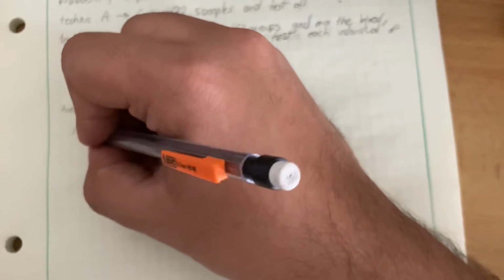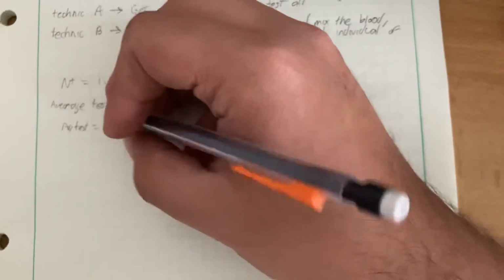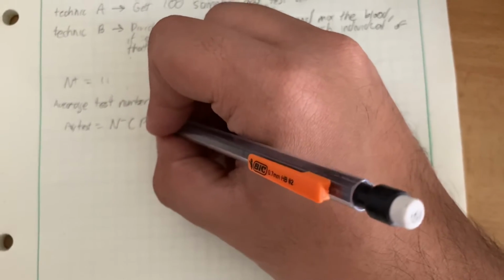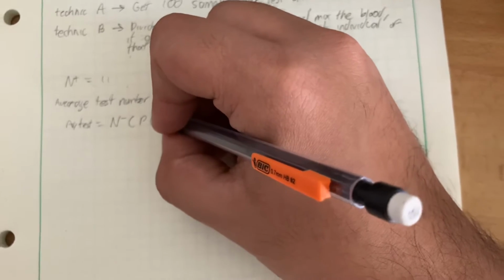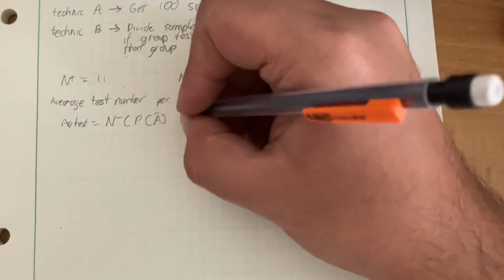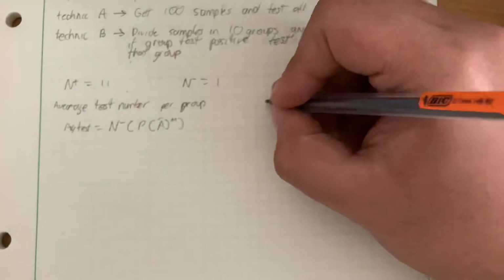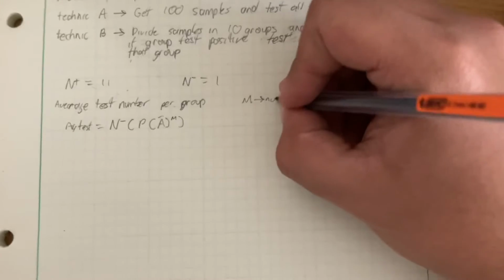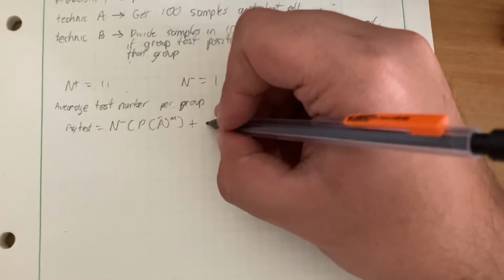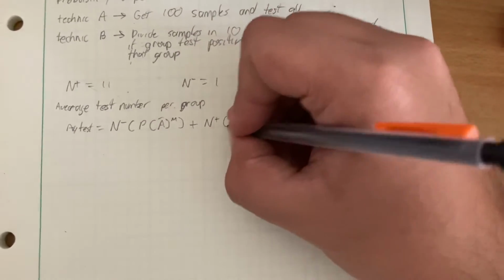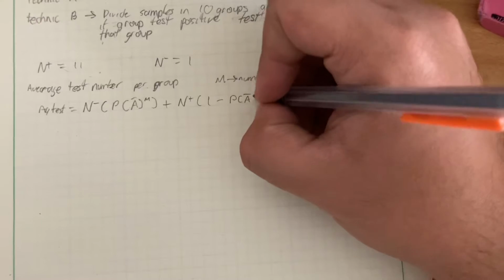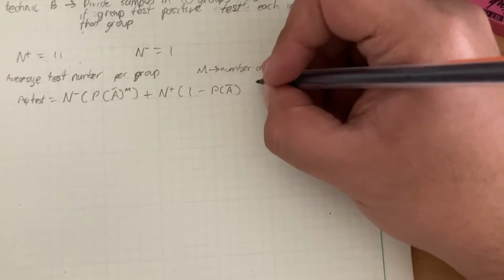The average tests are going to be equal to the number of tests when negative times the probability of negative to the m, where m is the total number of groups, plus the number of tests when positive times 1 minus the probability of negative to the m.